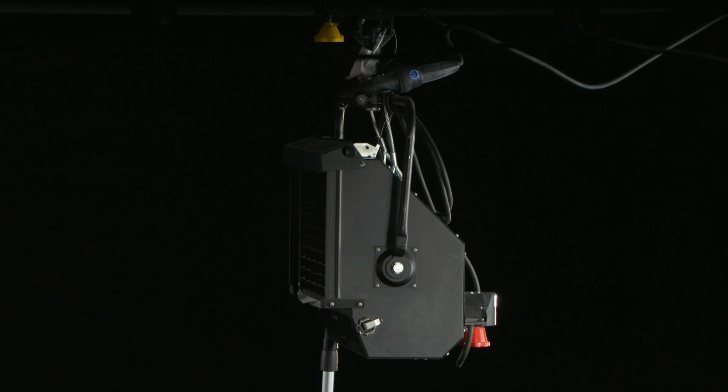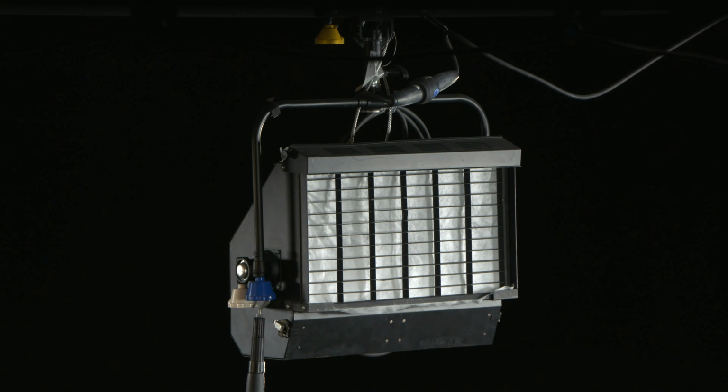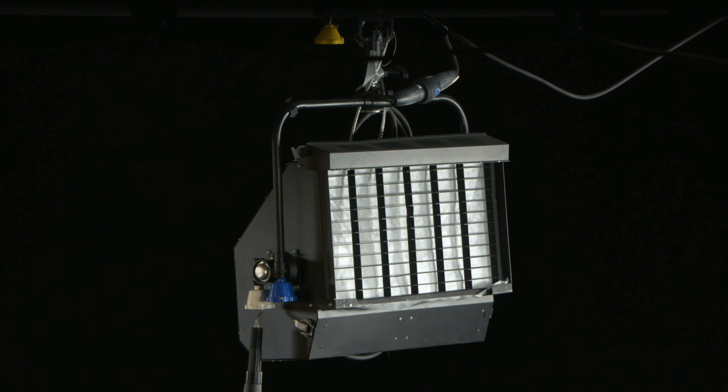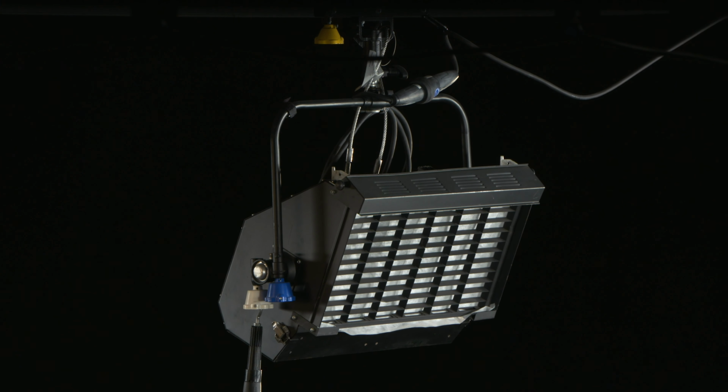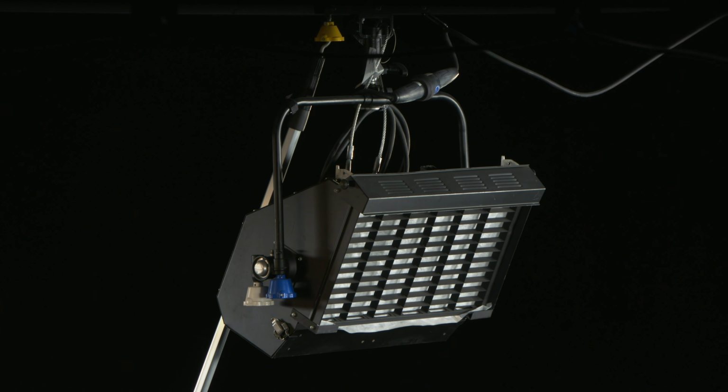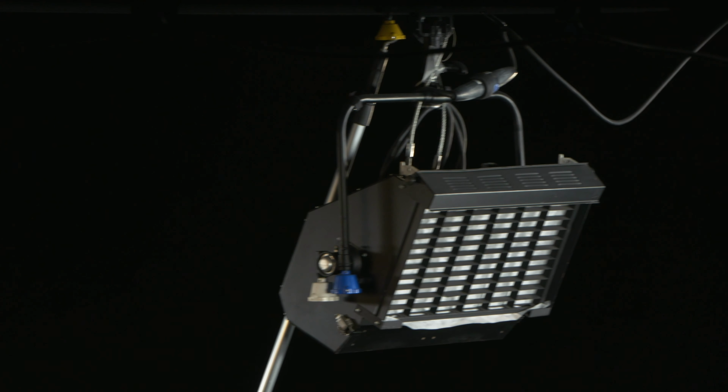The blue knob on the left of the light is used to pan. The rotation of the knob corresponds to the light span. To tilt, use the white knob accordingly. To change the position on the rail, loosen the yellow knob by turning counterclockwise. Adjust, and when fastening, avoid using force.